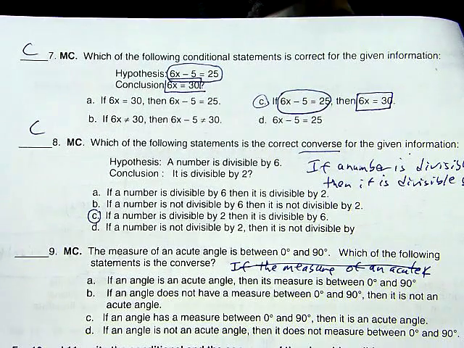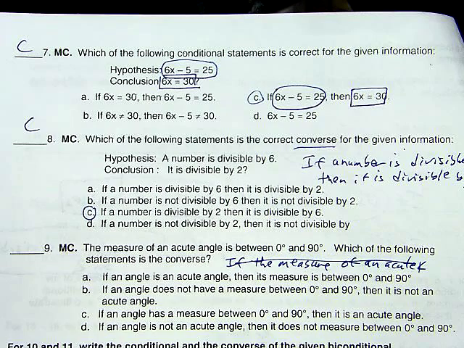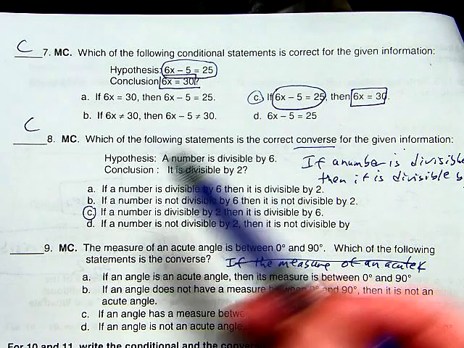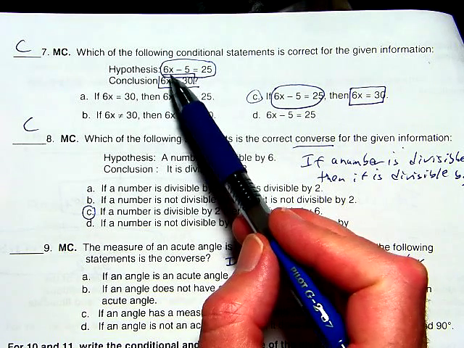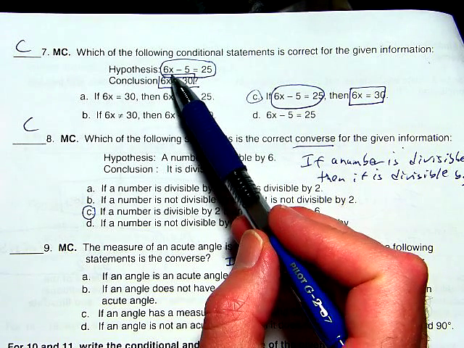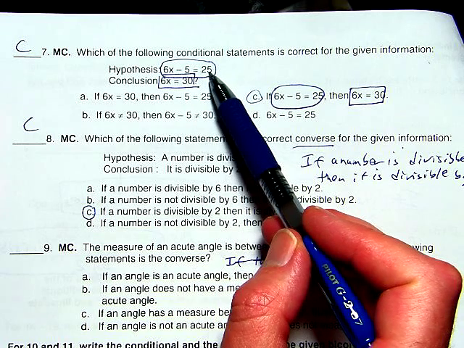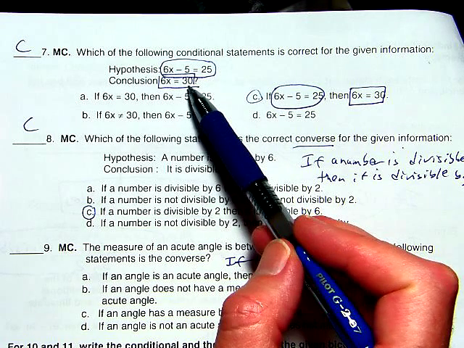So moving on to questions 7 and 8, I've already circled the answers, but let's just go over these. Which of the following conditional statements is correct for the given information? The hypothesis is this phrase, 6x minus 5 equals 25. The conclusion is 6x equals 30.